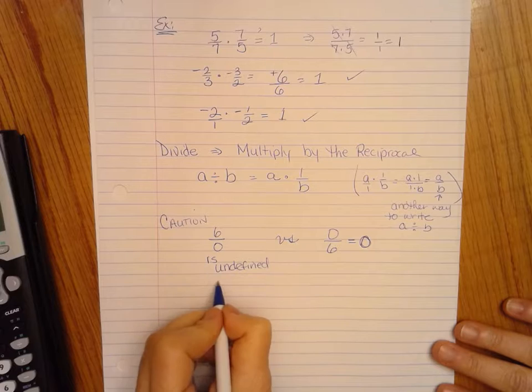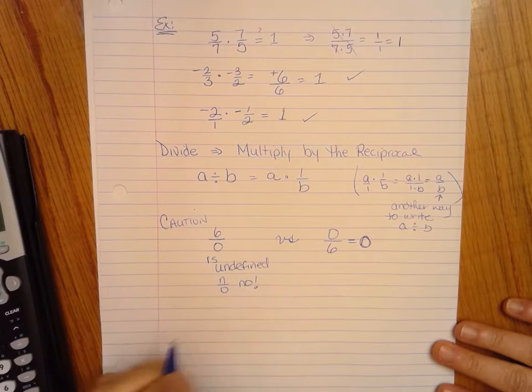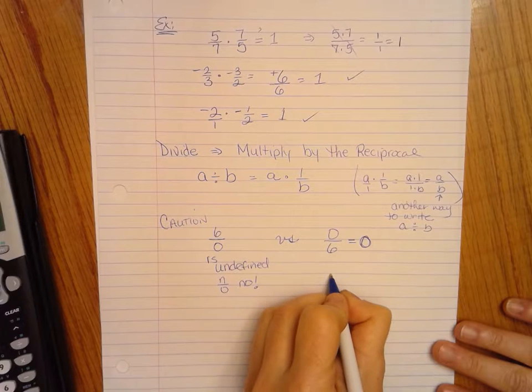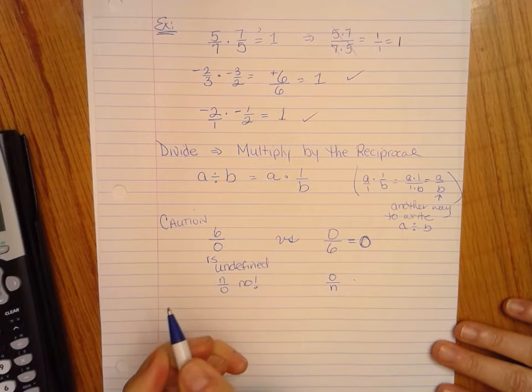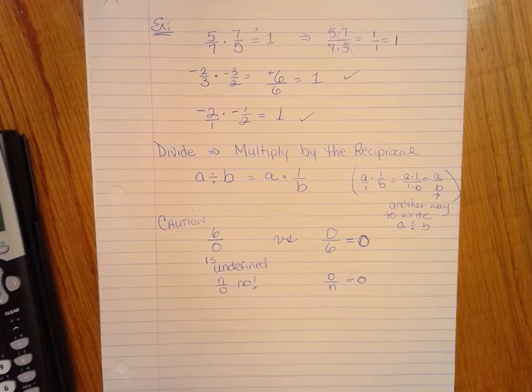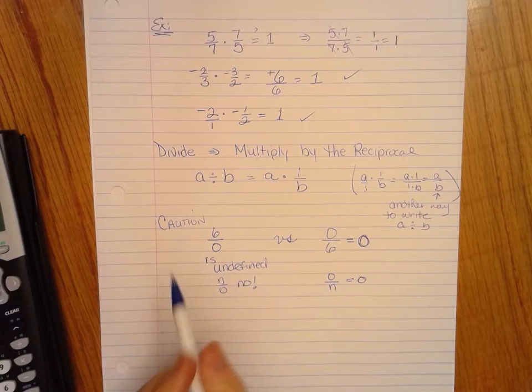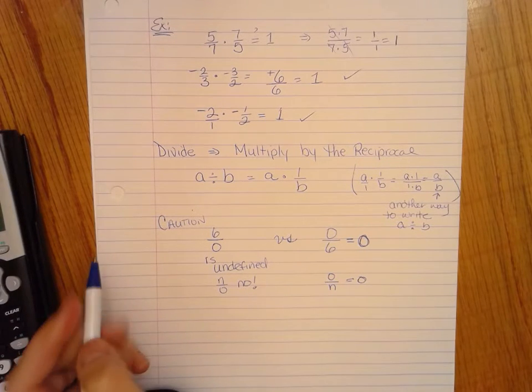So this one you could think of as a number over 0. This one, 0 over a number, equals 0. So be really careful with zeros, whether they're in the numerator or the denominator. They're two different things.